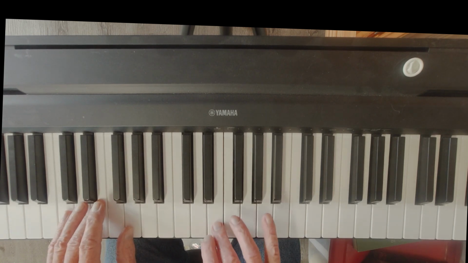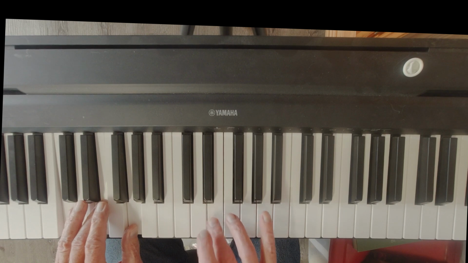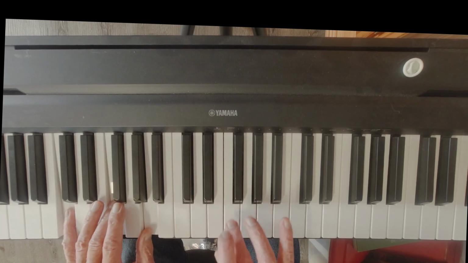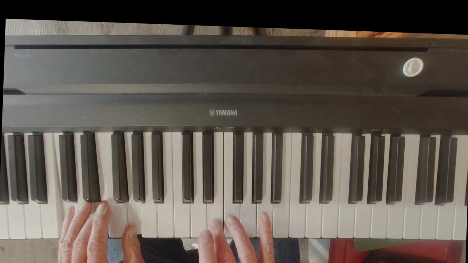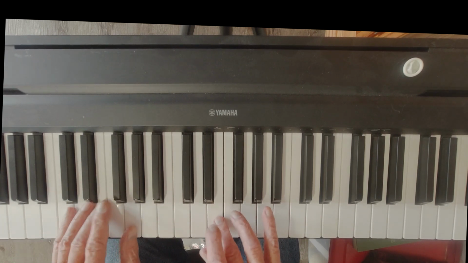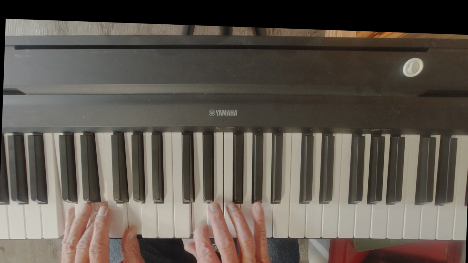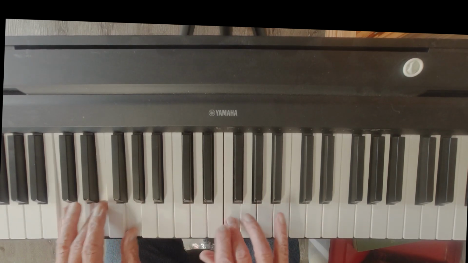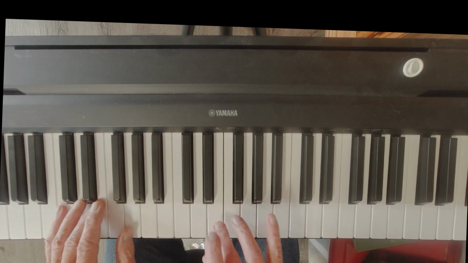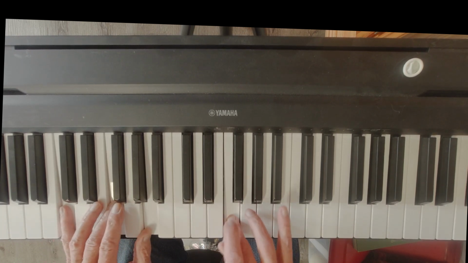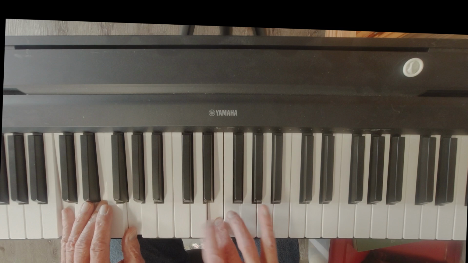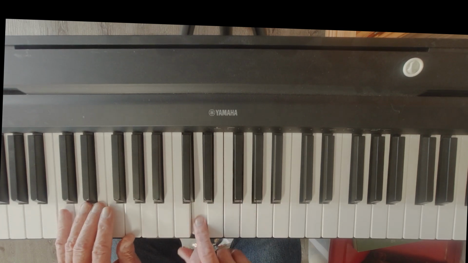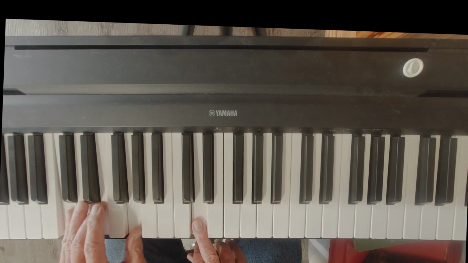Now let's play again here. Oh, we've got a problem there. See, that note is not in any of the chords.